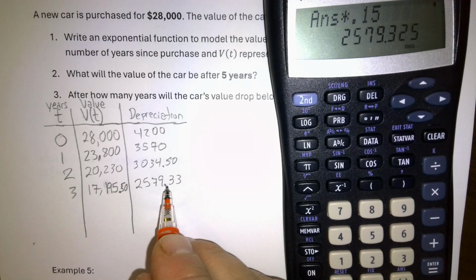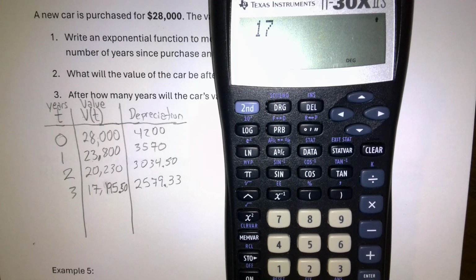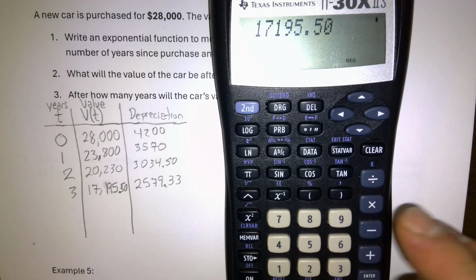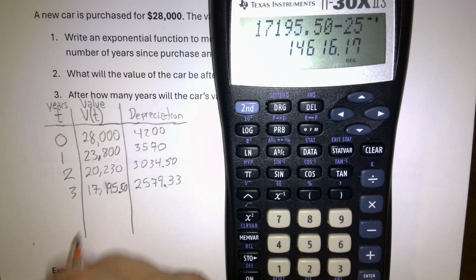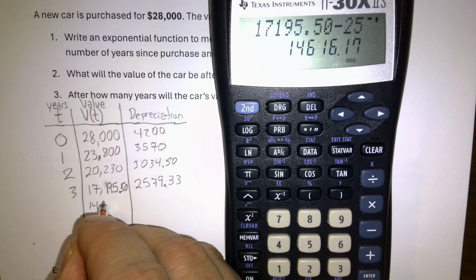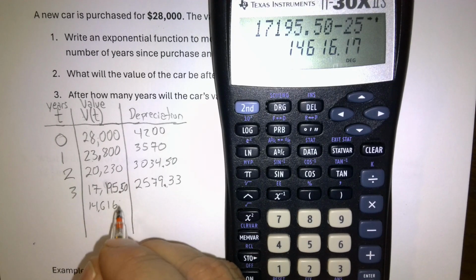And now we have to subtract this from the original value. So 17,195.50 minus 2,579.33. So now we're at 14,616.17.